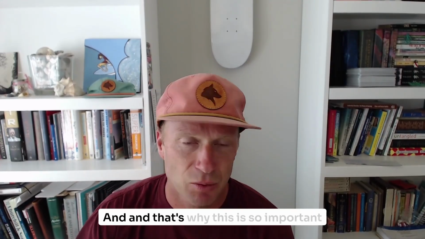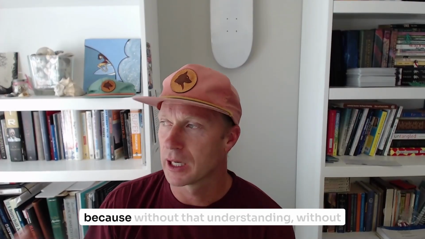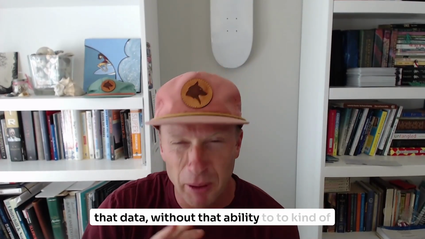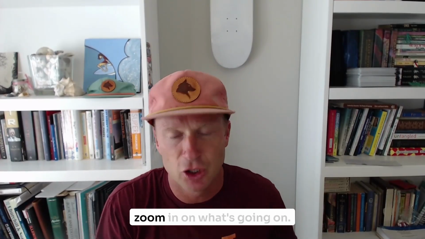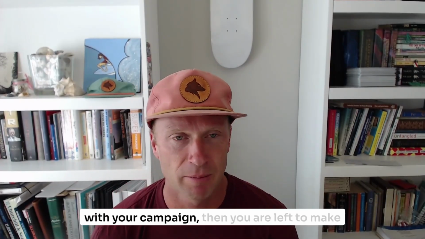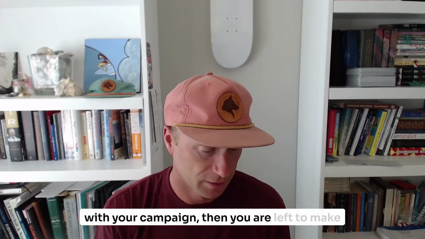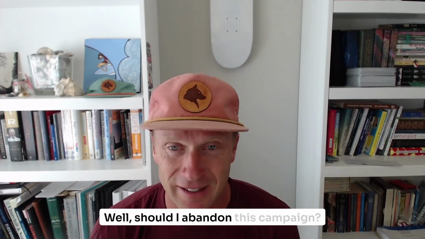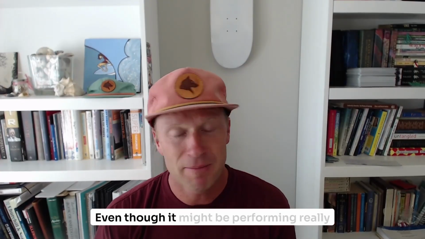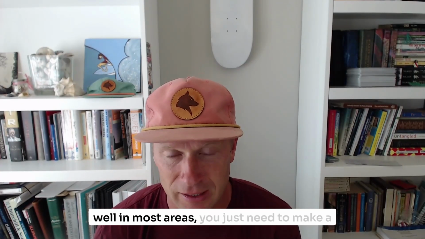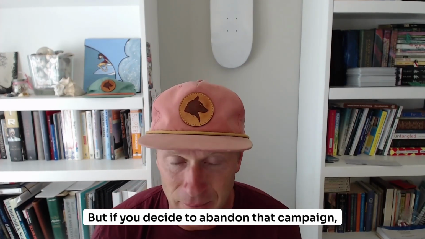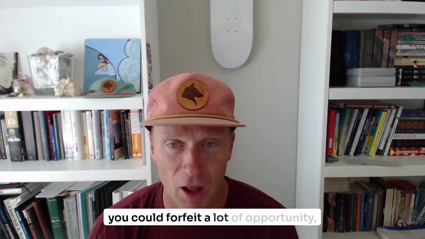And that's why this is so important, because without that understanding, without that data, without that ability to zoom in on what's going on with your campaign, you are left to make these decisions. Well, should I abandon this campaign? Even though it might be performing really well in most areas, you just need to make a few tweaks. But if you decide to abandon that campaign, you could forfeit a lot of opportunity.